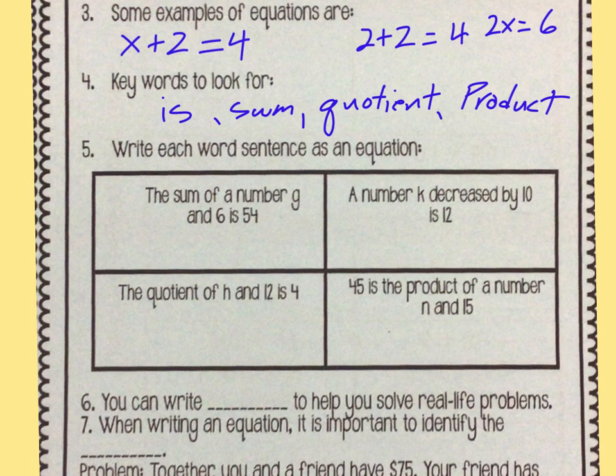The sum of a number g and 6 is 54. Well, that would be g plus 6 equals 54. A number k decreased by 10 is 12. So we have k minus 10 equals 12. The quotient of h and 12 is 4. So we have h divided by 12, and I know it's divided because of quotient, equals 4.